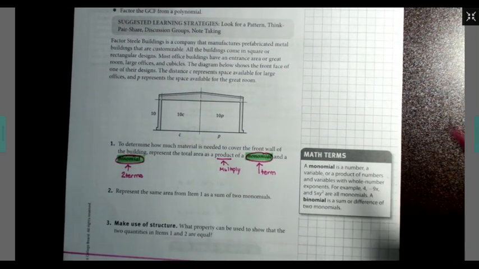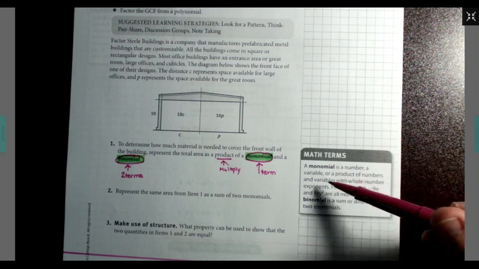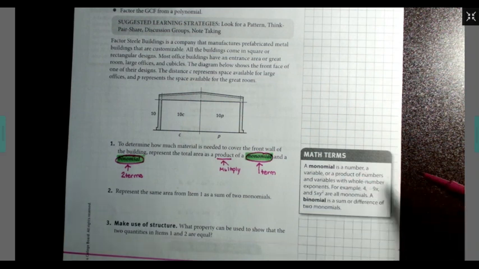Off to the side, you see monomial is a number, a variable, or a product of a number and variable with whole number exponents. For example, 4, -9x, and 5xy squared are all monomials. A binomial is a sum or difference of 2 monomials.